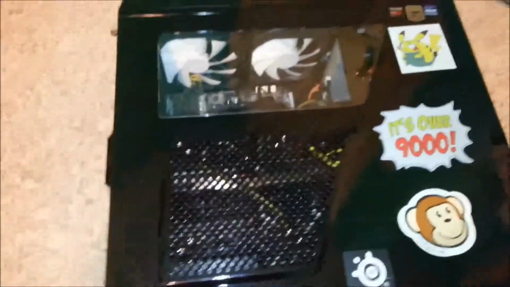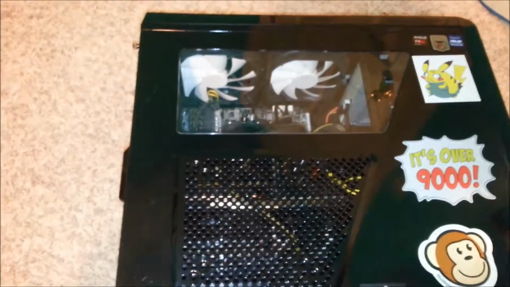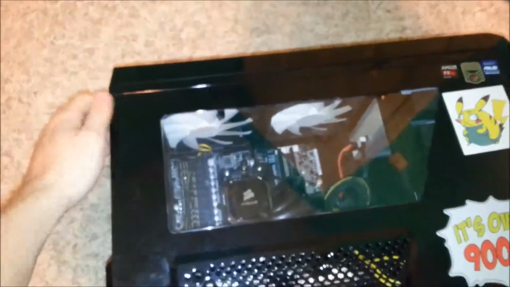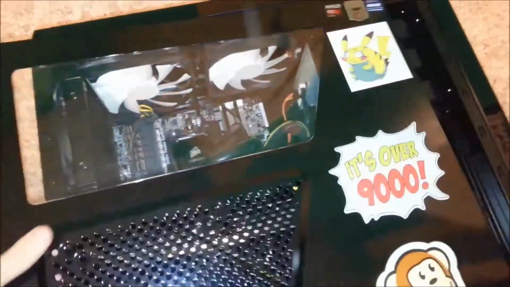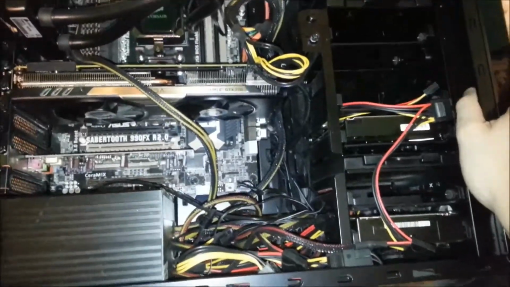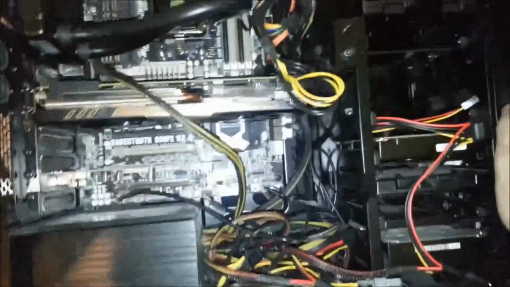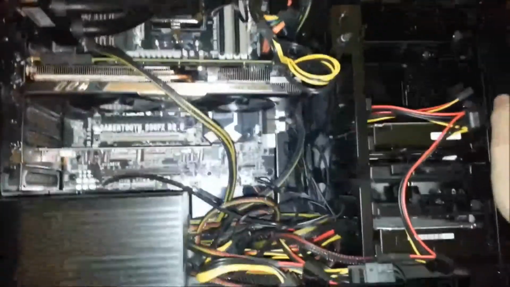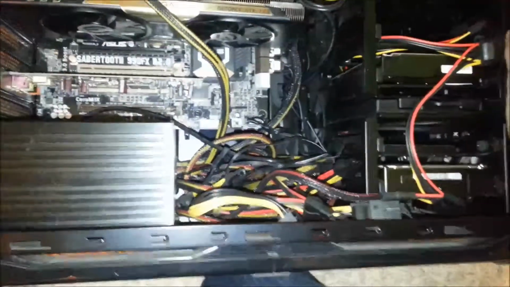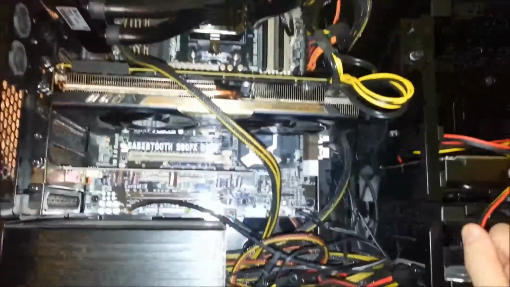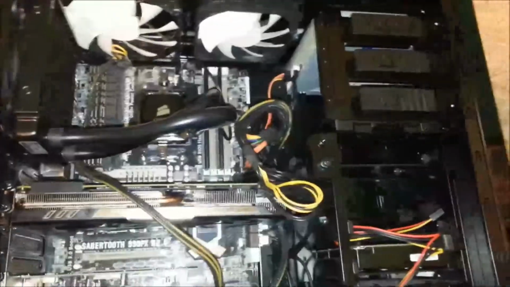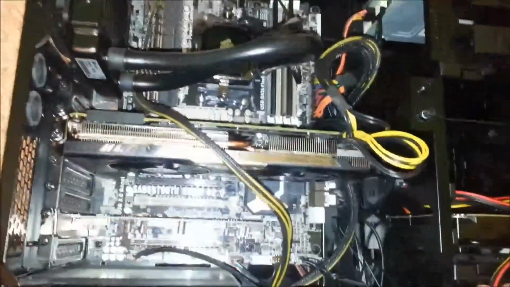Might take a minute to unscrew the side. Okay, so first thing you usually see when you open a computer is a whole bunch of wires going everywhere. I don't have very good cable management. Most people will get different zip ties and things like that so that you can tie them off and make them look neater. I unfortunately don't do that. I just kind of jam them all in there.